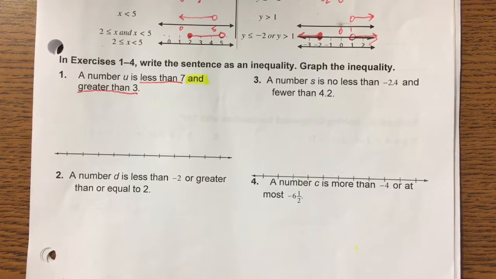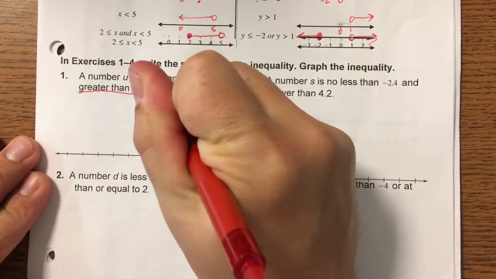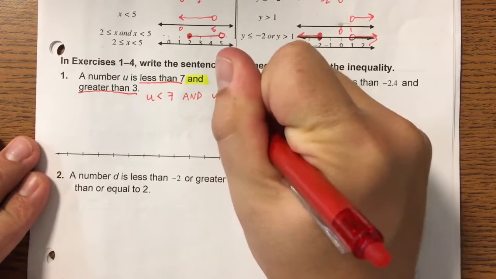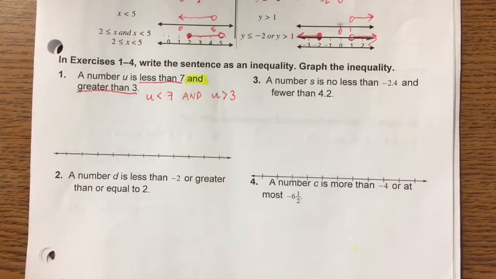You can't really do that with the "or"s because they're not overlapping. First I would say, u is less than 7 and u is greater than 3. If you leave it like that, that's okay.